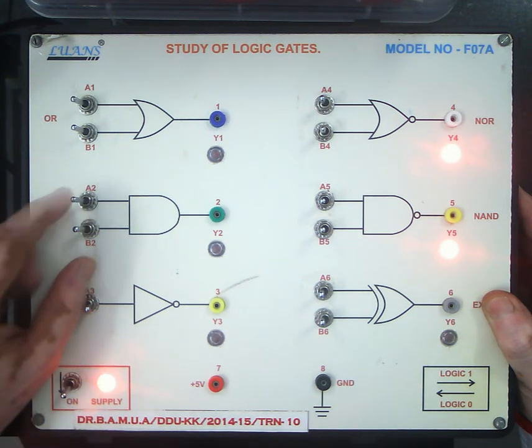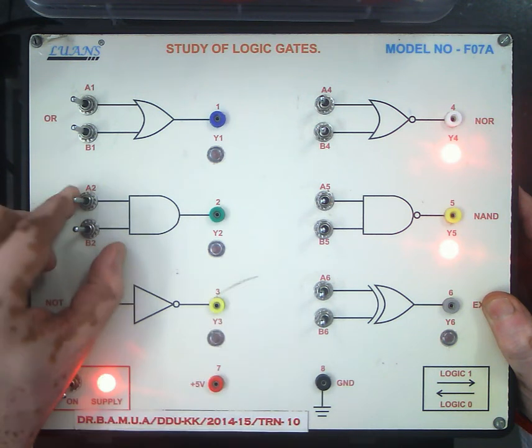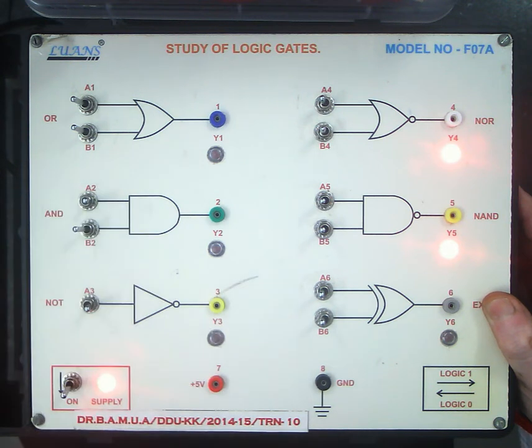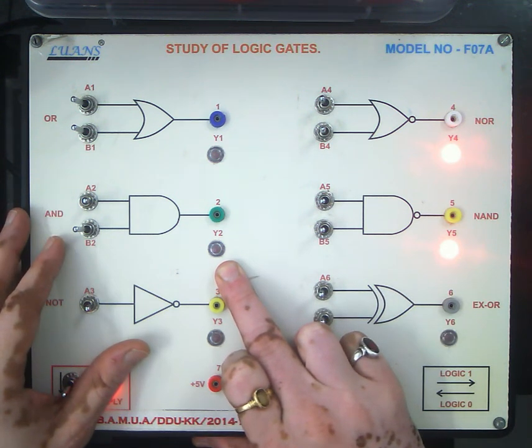Now you see in the initial condition both the inputs are low, logic low, so there is no output. I will make one of the switches high. You can see that the output is still low.